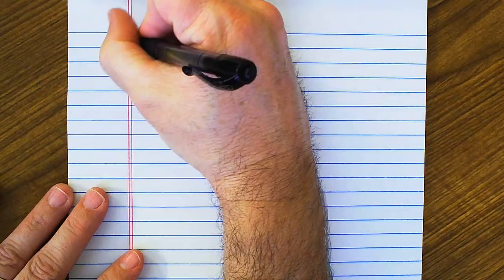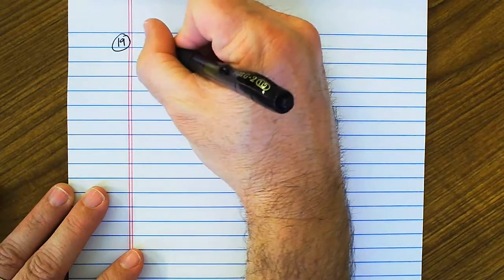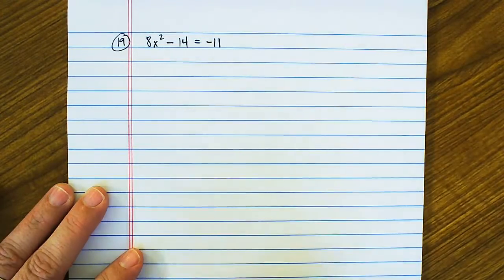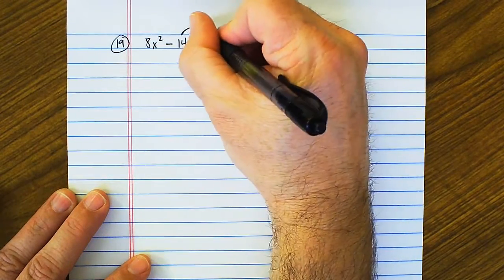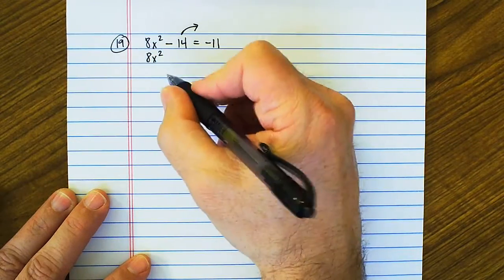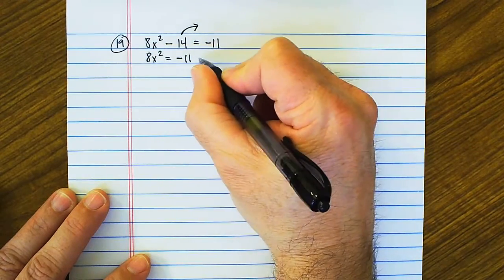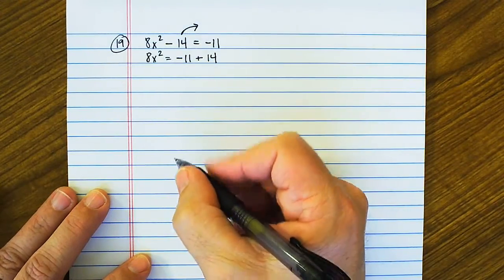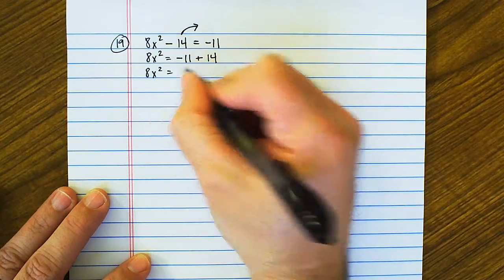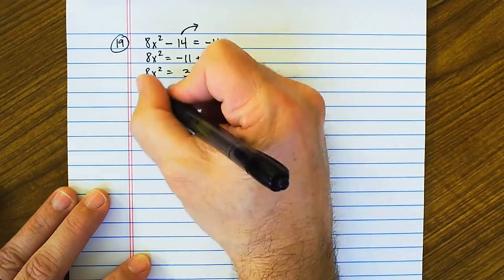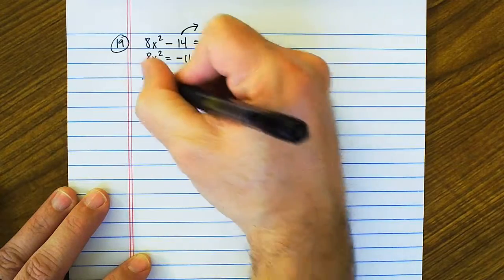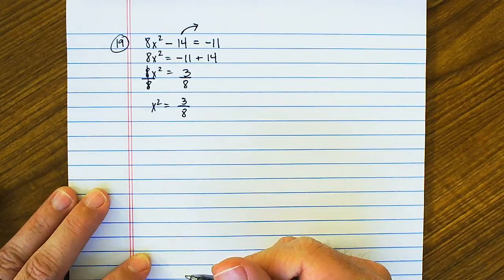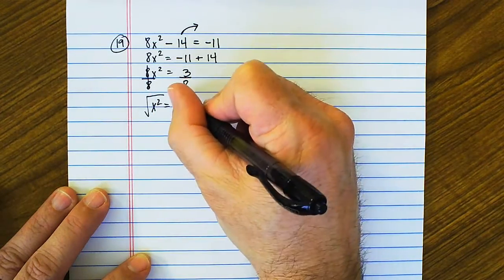19. These ones wanted us to solve by square roots. Remember, square roots were when we did not have a b. That means we did not have an x. So I'm going to isolate the constant this time, which is x squared equals negative 11 plus 14, which gives me 8x squared equals 3. Divide by 8, divide by 8. x squared equals 3 over 8. So I'm going to square root, square root.